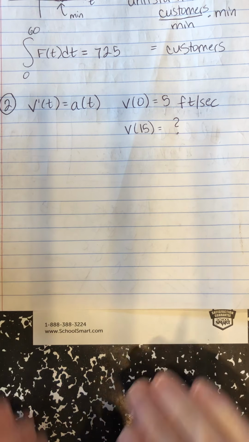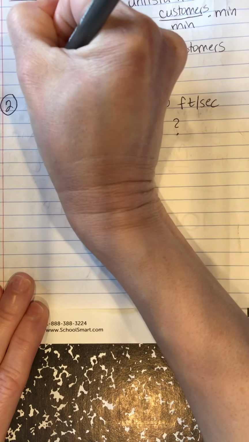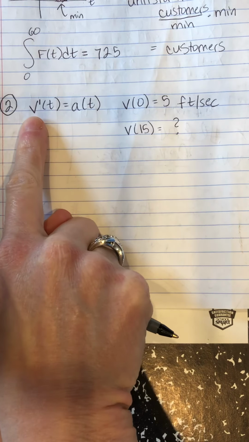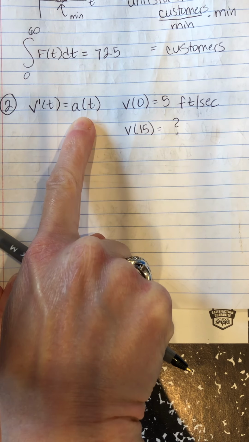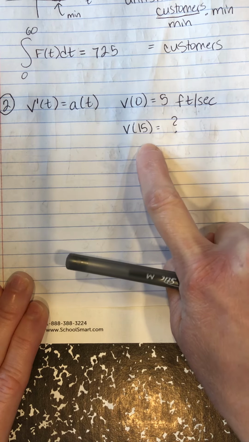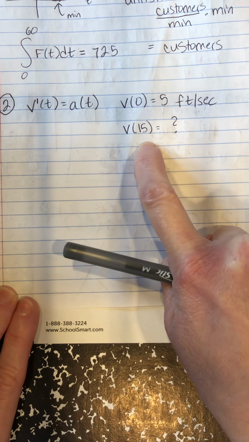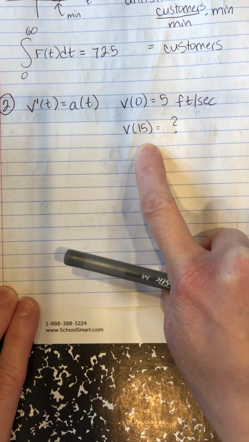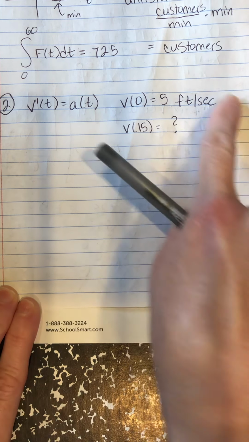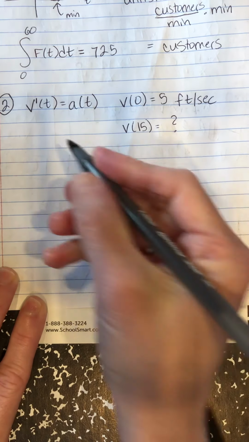Now, without even really considering the information that they've given us in the table, I know the derivative of velocity is acceleration, and I know something about the velocity at 0 and I want to find out something about the velocity at 15. I can take my fundamental theorem and use that to construct an equation that relates these concepts.